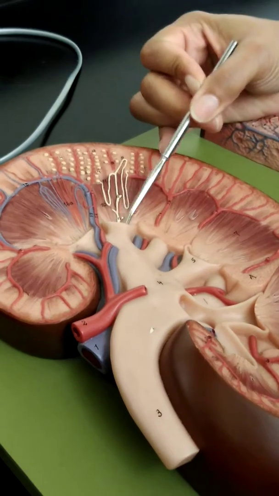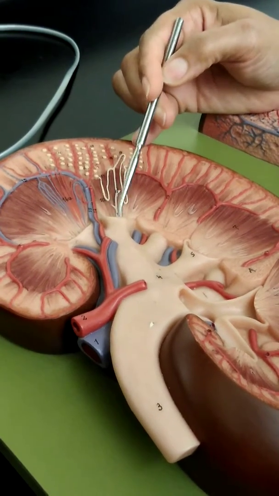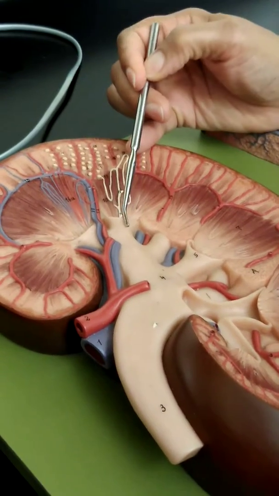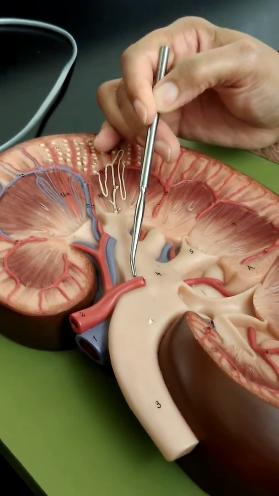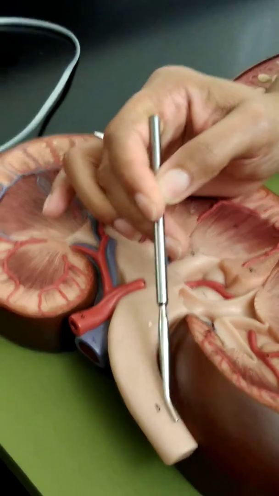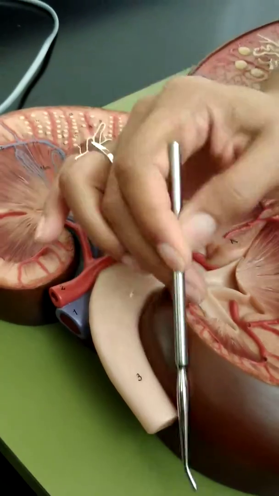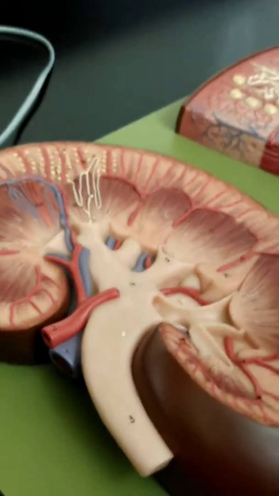The pyramids then take the urine and dump it into the minor calyx. The minor calyx feeds into a major calyx. Major calyx feeds into the renal pelvis. Renal pelvis feeds into the ureter. Ureter, of course, goes down into the urinary bladder.